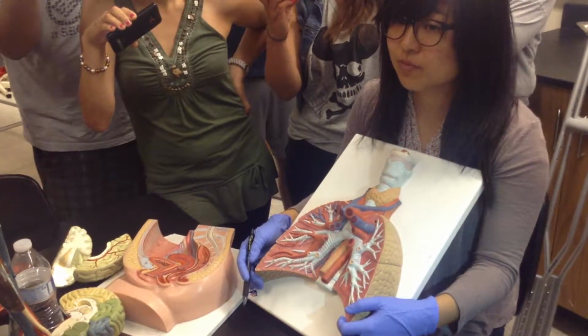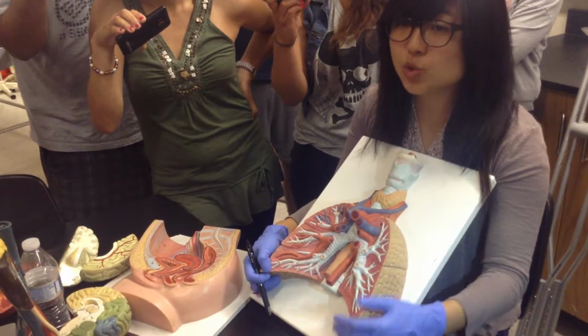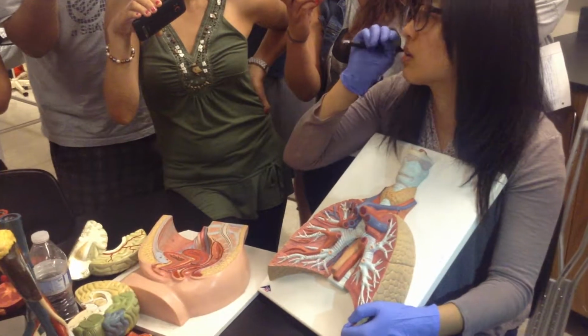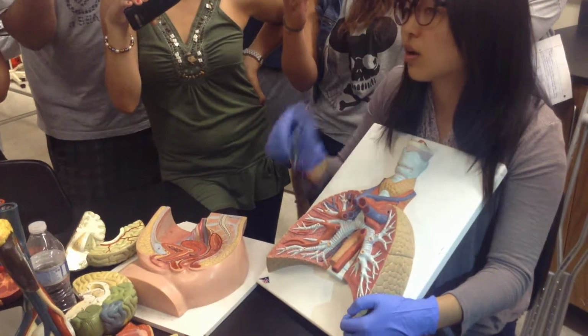Ventilation is breathing in and out. The actual inspiration, expiration. Good, right? Yes. Does the terminal bronchiole come before the respiratory, or does it not?